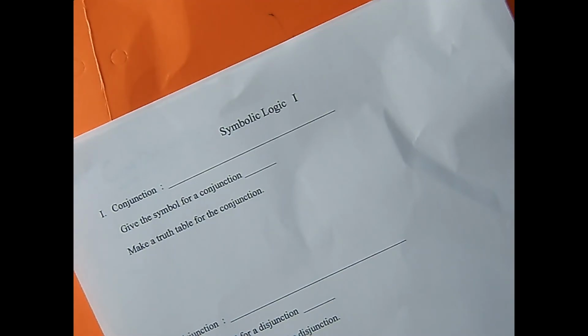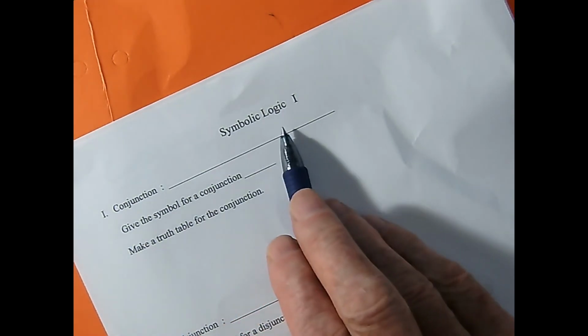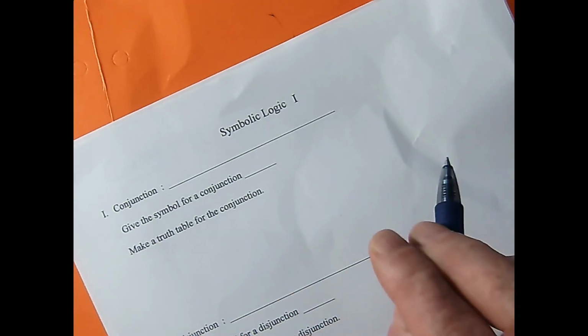Good morning, everybody. In the next little while, I'm going to talk to you about basic symbolic logic statements. We're going to use this form, which is available to you at Canvas, called Symbolic Logic 1. This will just be for notes.